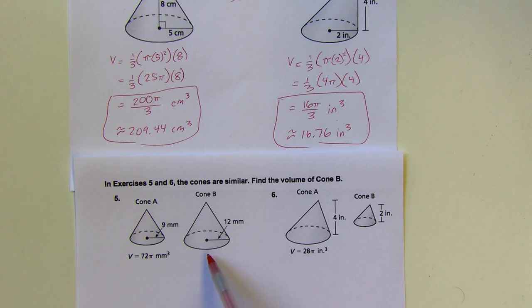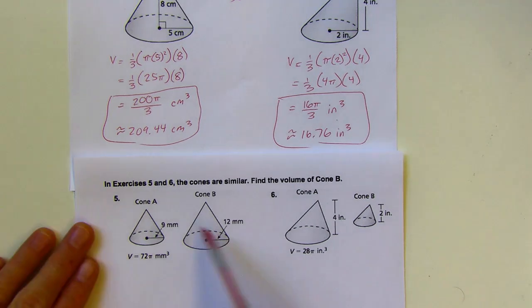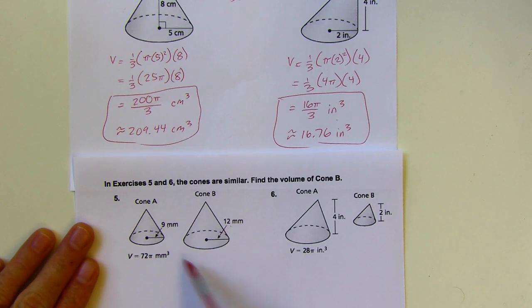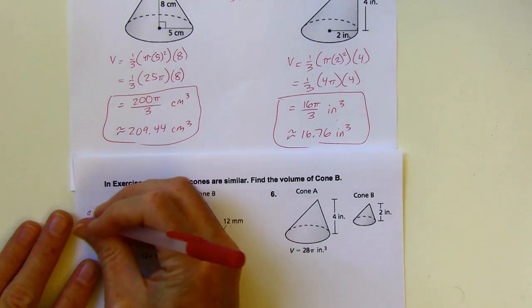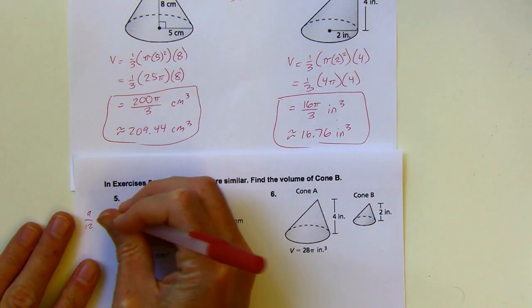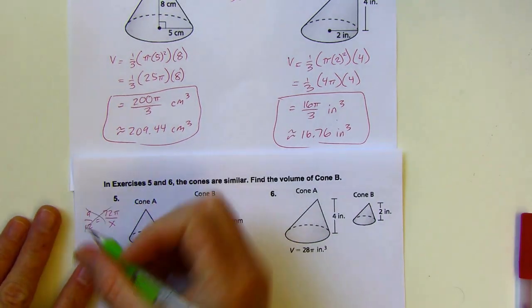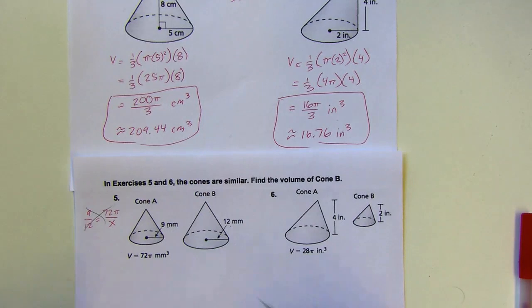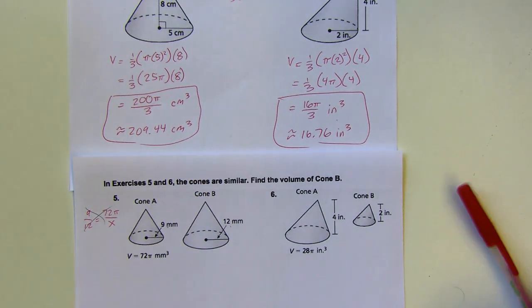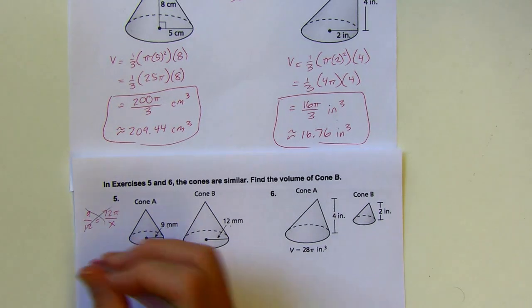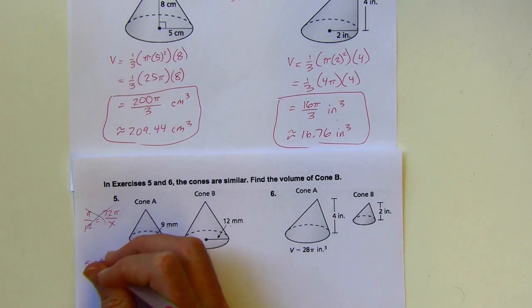Okay, so if I call this x, some people are going to say, oh, 9 is to 12 as 72 pi is to x. And they are wrong. That's incorrect because then you're using the sides to compare the volumes. I was using the side ratio to compare the volumes. That's not going to work. I need the volume ratio. So first, let's find the side ratio.